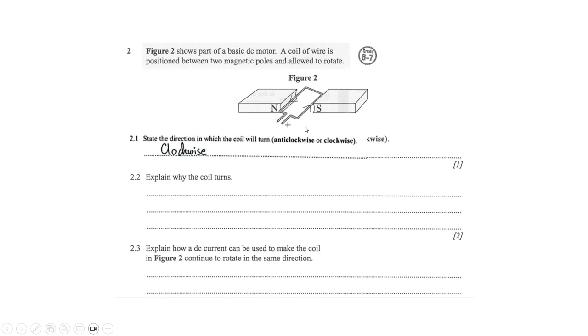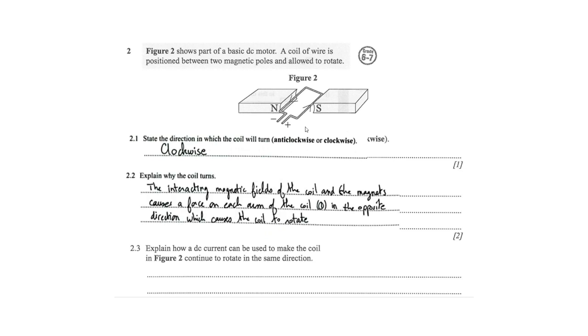So the motor is going to turn clockwise. The right part goes down, the left part goes up. It's going clockwise. Explain why the coil turns. The interacting magnetic fields of the coil and the magnets cause a force on each arm of the coil in the opposite direction, which causes the coil to rotate.